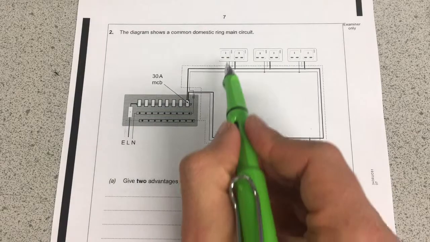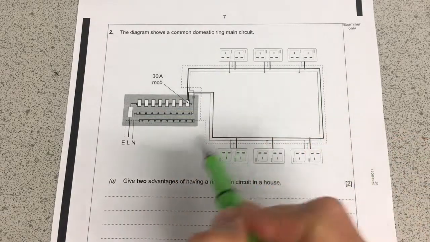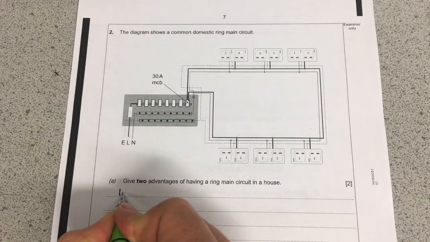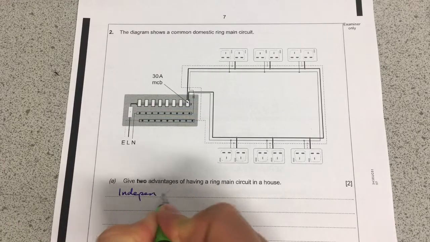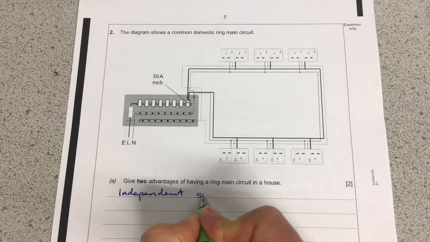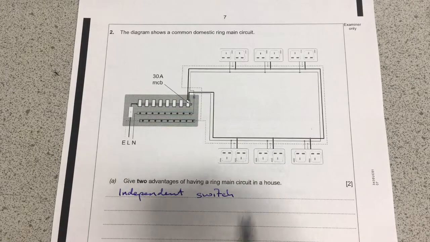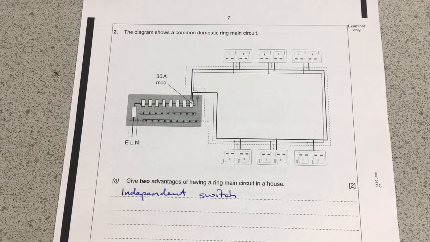So the first is, you notice how each of these is looped off, so that will give us independent switching, which is a posh way of saying I can turn them on and off without turning everything on and off. It means that you can use the kettle without having to turn the toaster on at the same time.